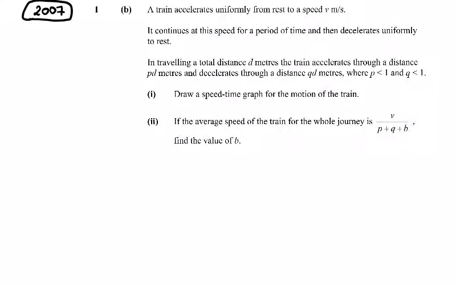This is the 2007 question 1b. A train accelerating uniformly from rest to a speed v. It continues at this speed for a period of time. So it looks like we've got a graph like this, up, continue at this speed, and then decelerate. We'll do a bigger version of this now.